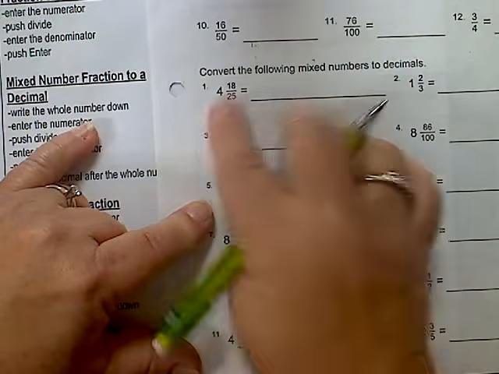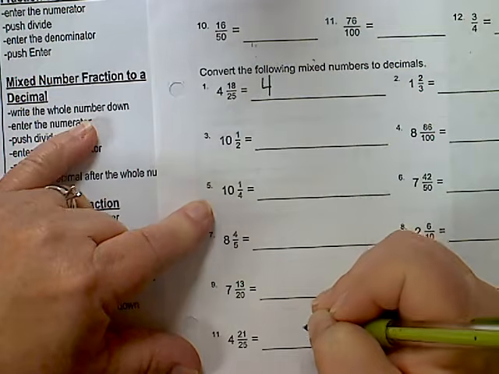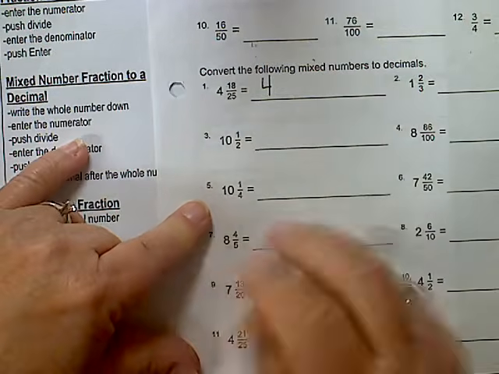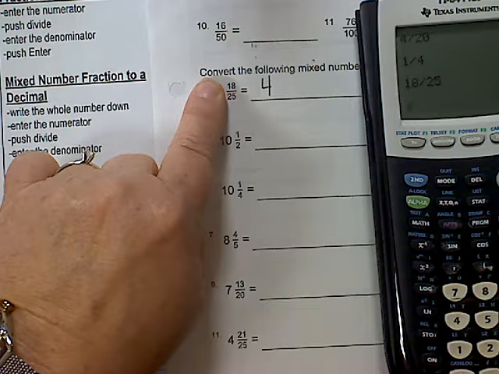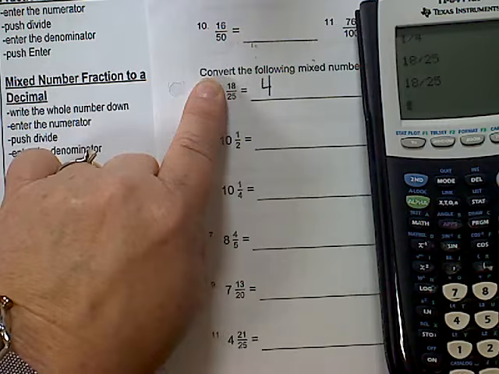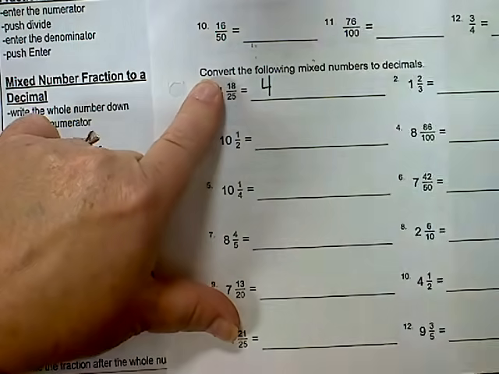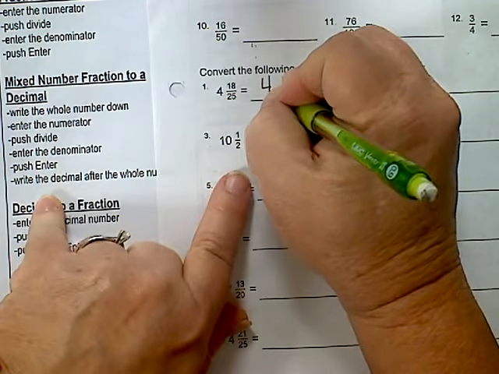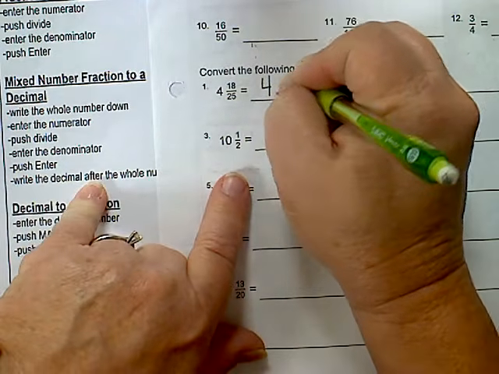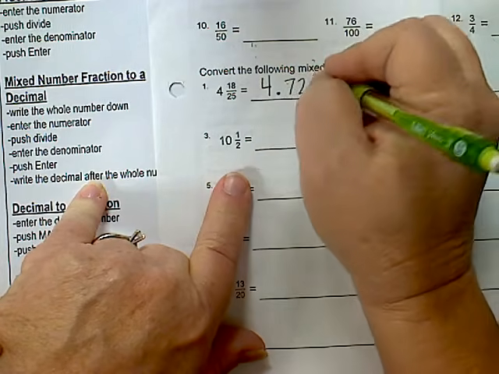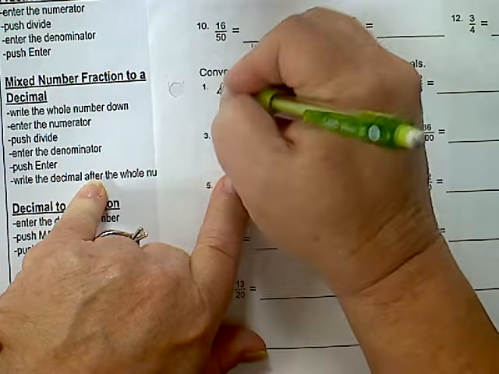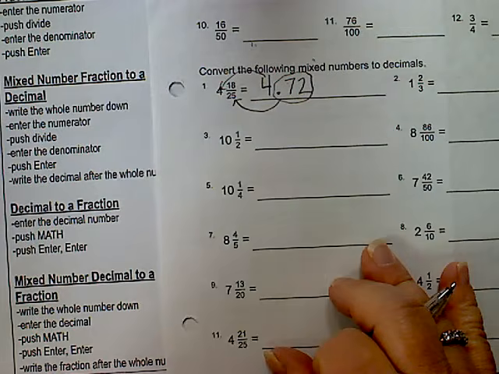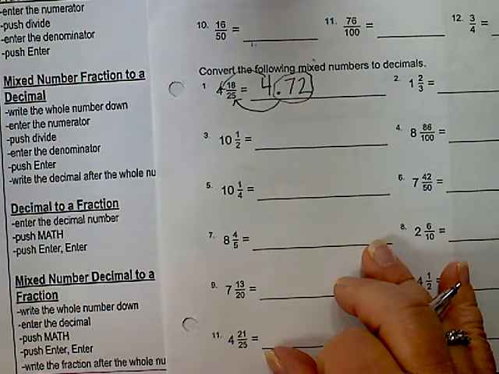It says write the whole number down. Well, the whole number is 4. Enter the numerator. Well, remember, if we've covered this up, then we're only left with the parts. So we're going to enter the numerator just like we did before. 18 divided by 25. Hit enter. It's the same thing, of course. So then it says, write the decimal after the whole number. Now, don't forget that decimal sign. This is the parts. That's your fraction. This is the whole number. It is completed. It's wholes, all right?